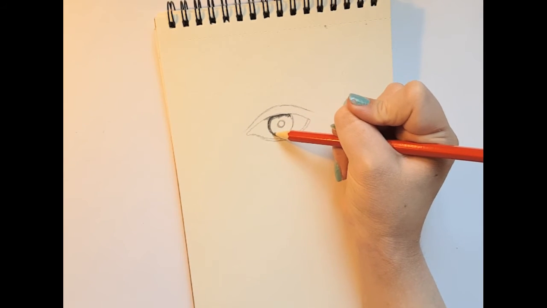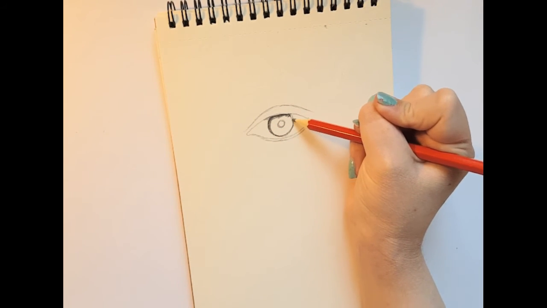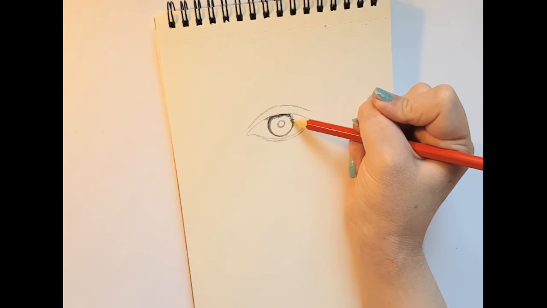So I just go around the whole circle, making it a lot darker and adding that shadow.